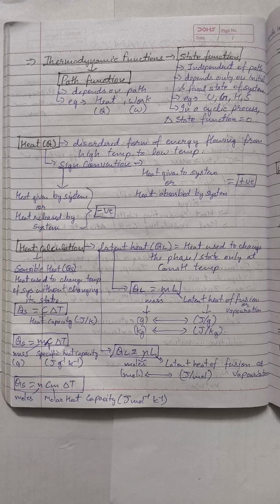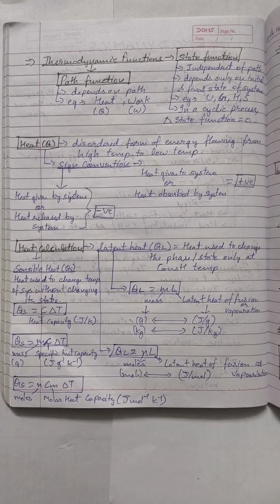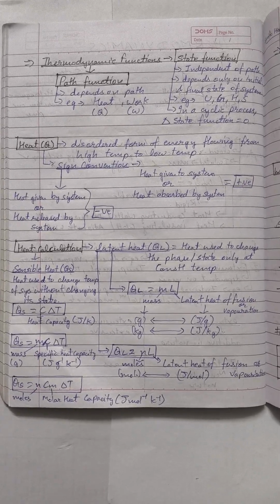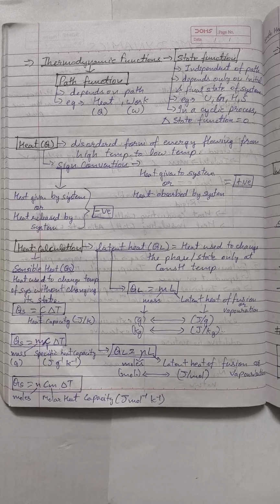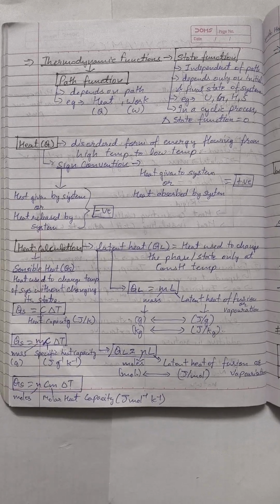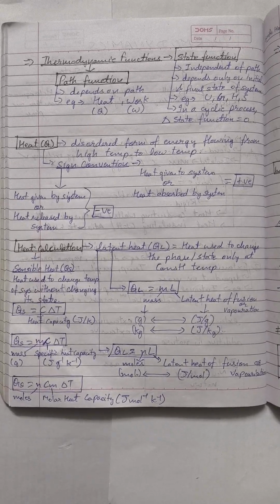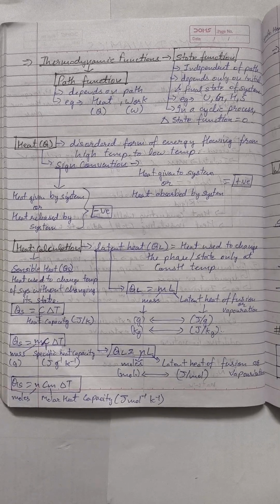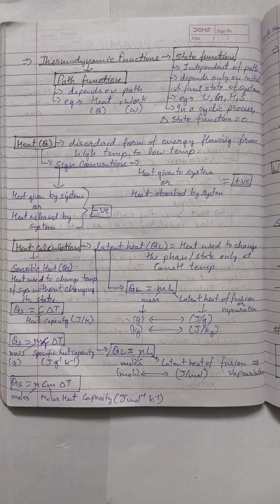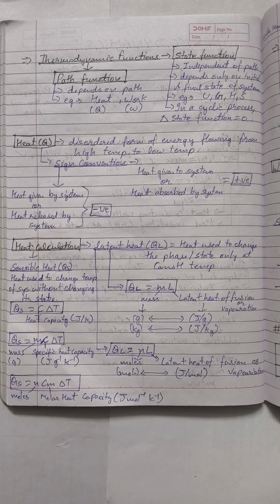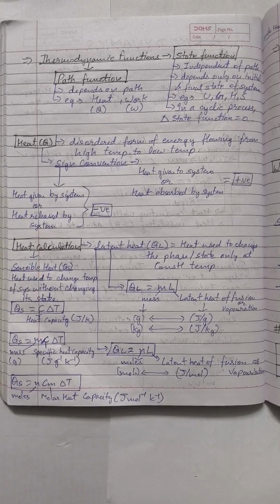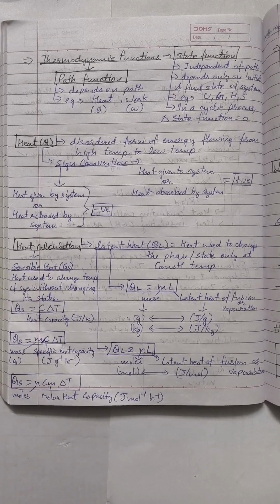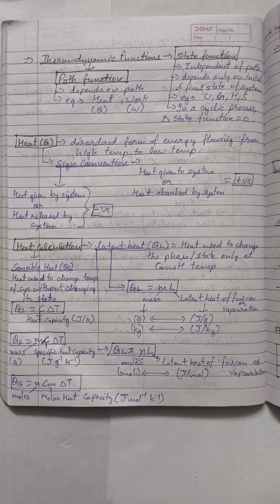Second, sensible heat. Heat used to change temperature of system without changing its state is known as sensible heat. It can be calculated with the formula Qs is equal to C delta T, where C represents heat capacity in the unit joule per Kelvin and delta T represents change in temperature in Kelvin.